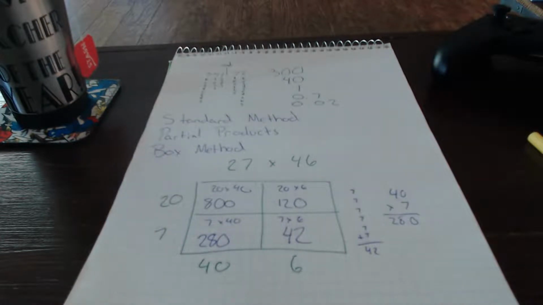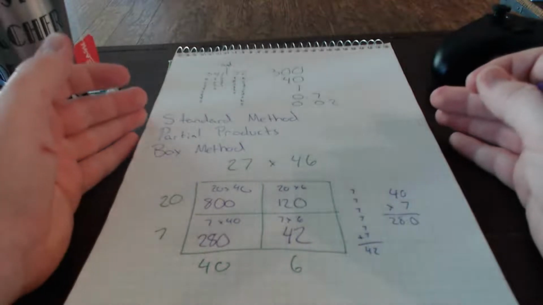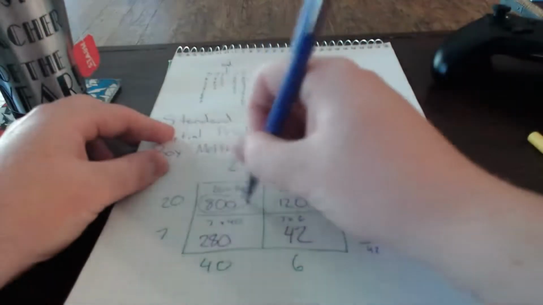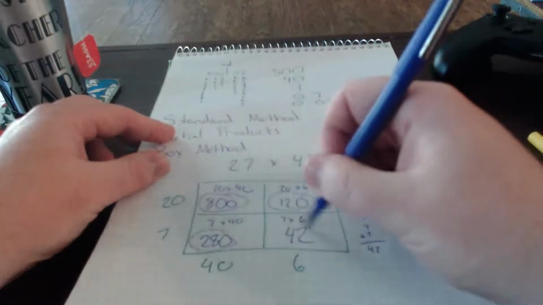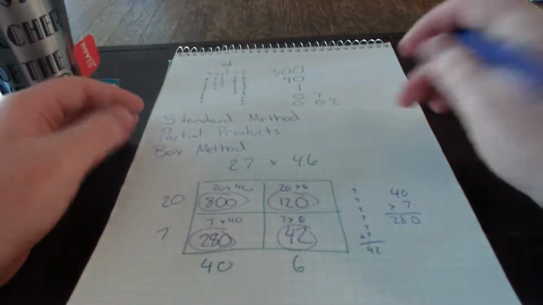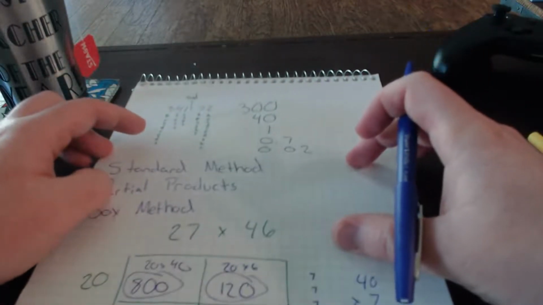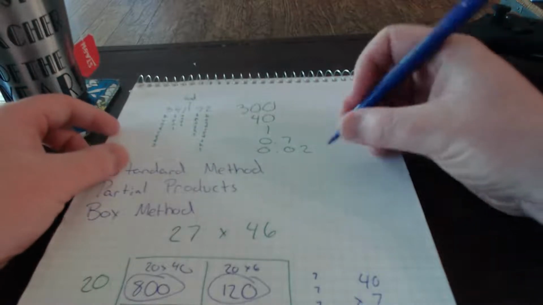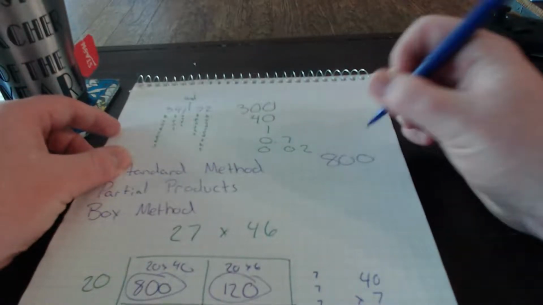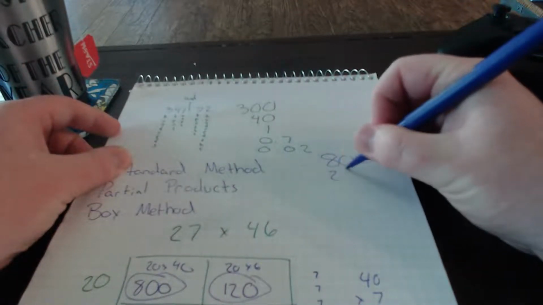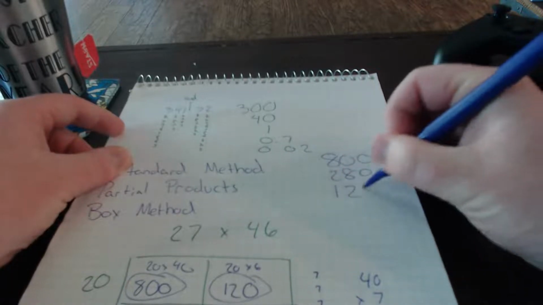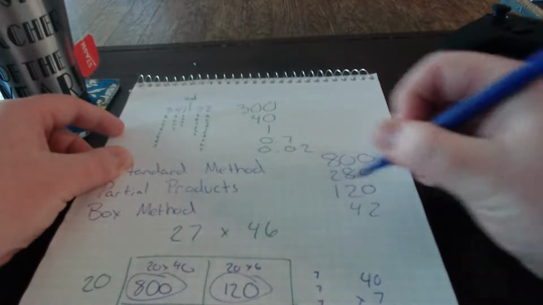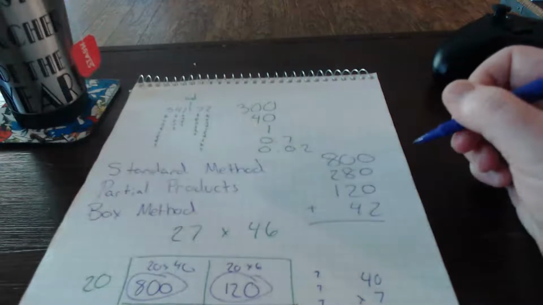Now, you're not done. This isn't it. Our next step for multiplication is to take all of these answers that we have in each box and add them together. So I'm going to do it back up here. I'm going to bring this back down just because this is where I have space. And we have 800, and then we have 280, and then 120, and then 42. We're going to add all of that together.